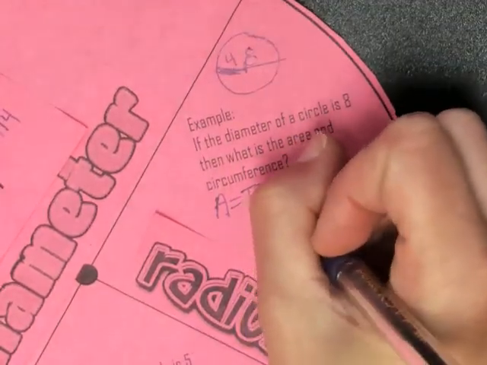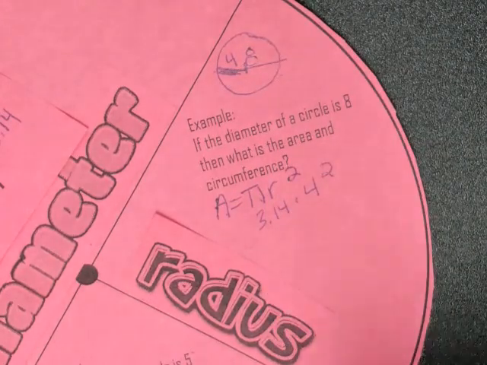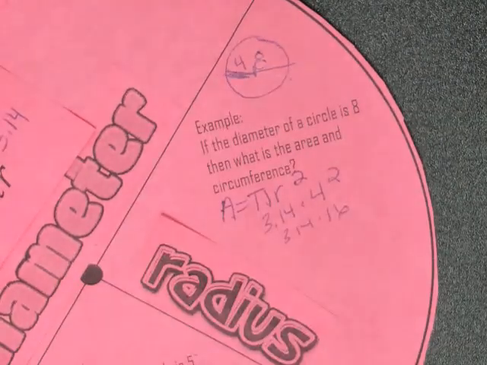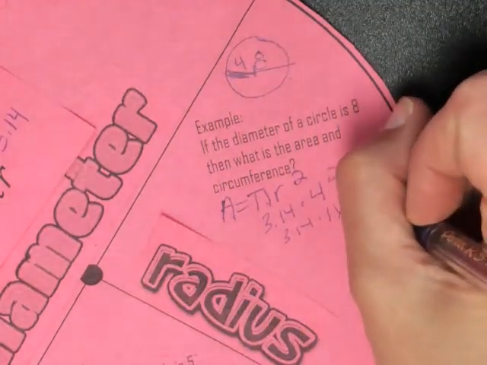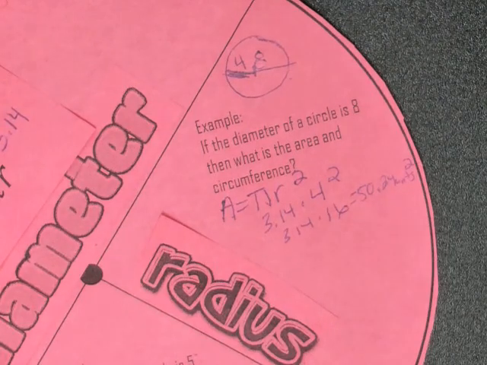So 3.14 times 4 squared. 4 squared is 16. So 3.14 times 16 is 50.24 units squared.